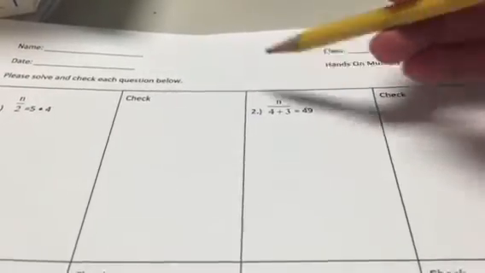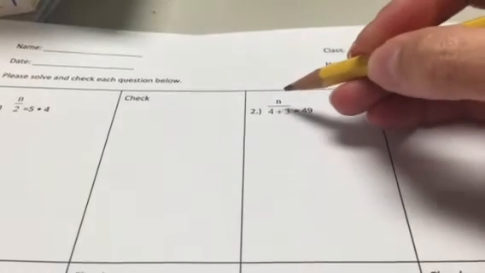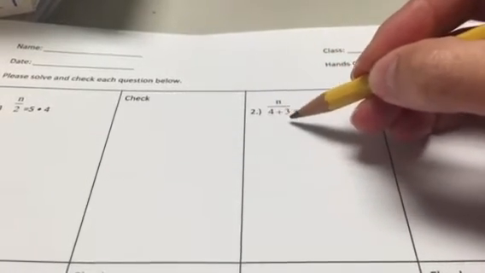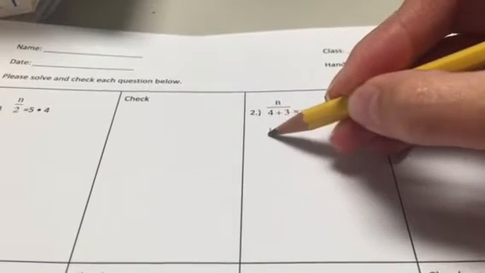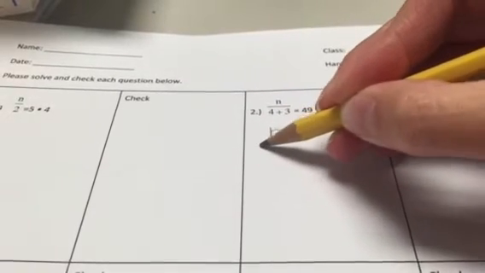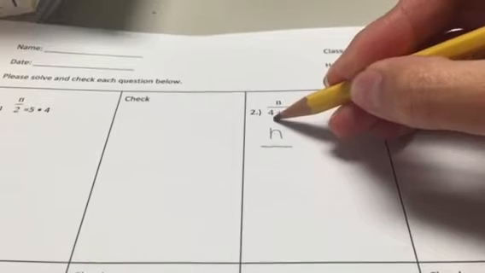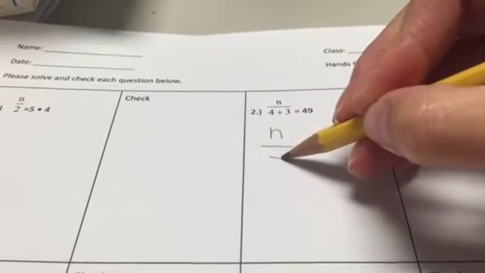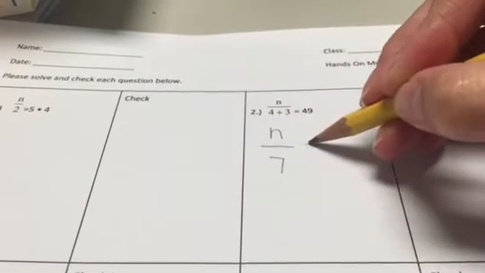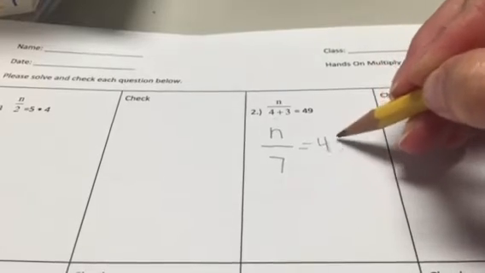When I look at question number 2, it says we have to solve and check these. There's nothing that I can do in the numerator, but there is something I can simplify in the denominator. So that's the first thing I'm going to do. I'm going to bring down the n, and then 4 plus 3 is 7. And that's all equal to 49.